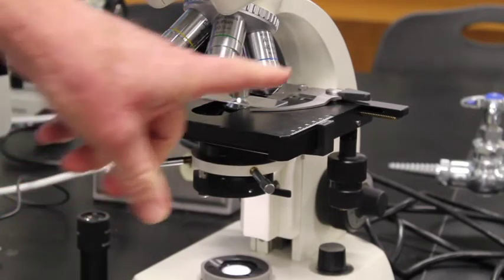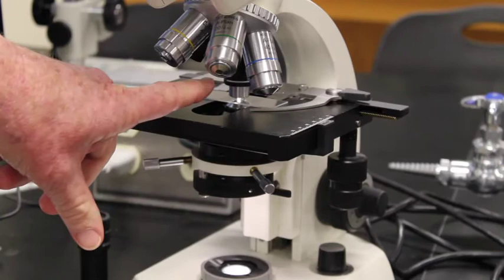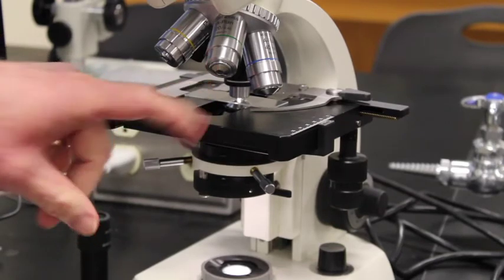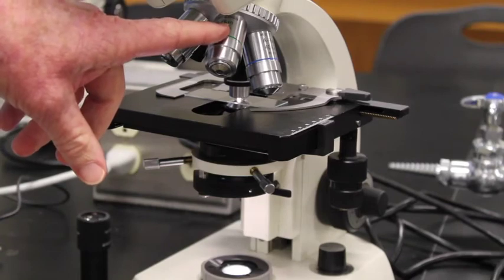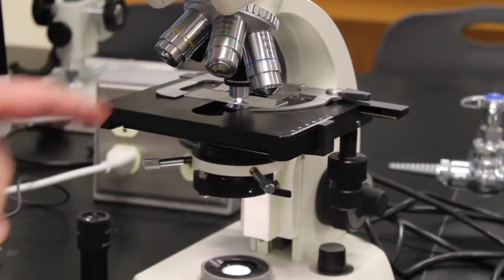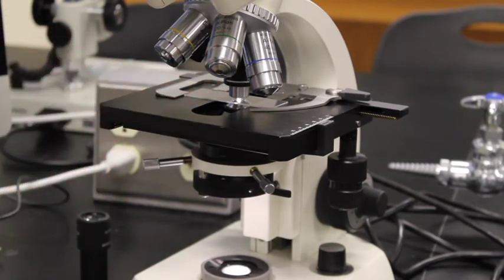Once I'm under oil, I can never go back to the 40x because it is not made for oil, whereas the 100x is. Oil is designed to gather more light. As you increase magnification, you need more light to increase the resolution to actually be able to see a cell. So we need that oil on there to have enough light to visualize those cells underneath the scope.